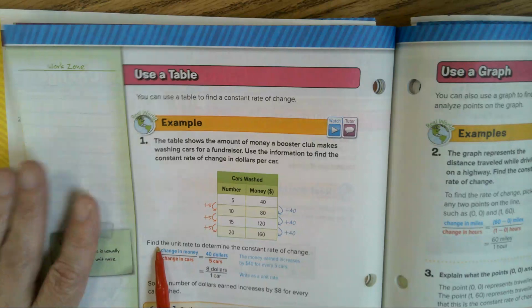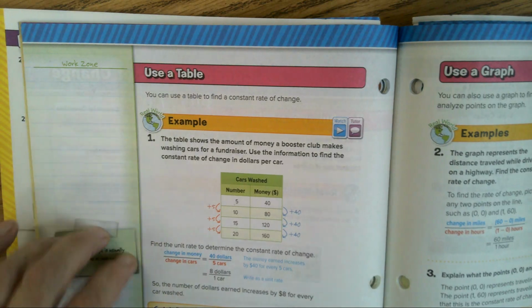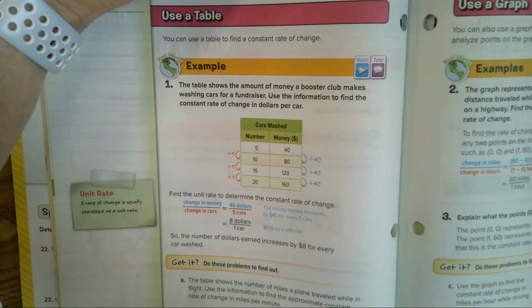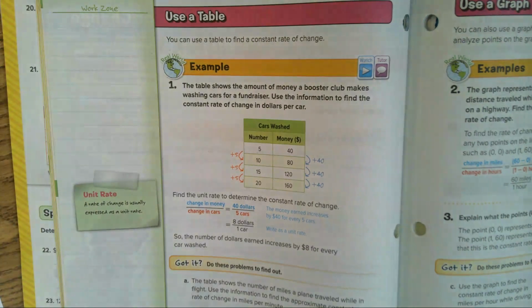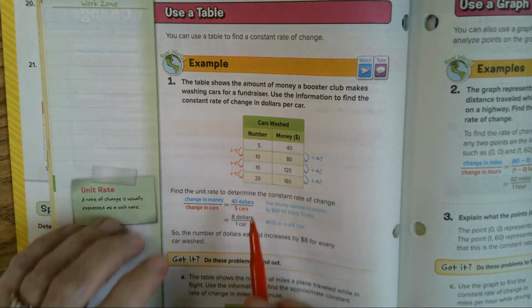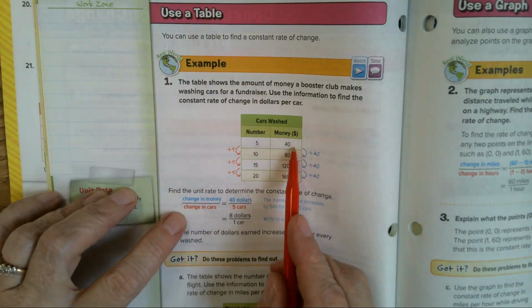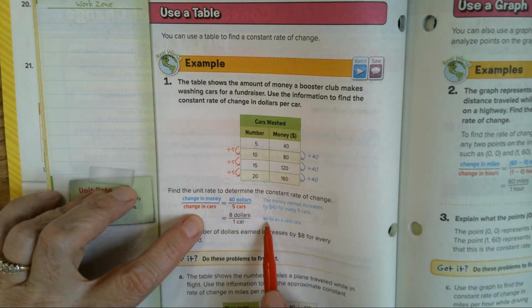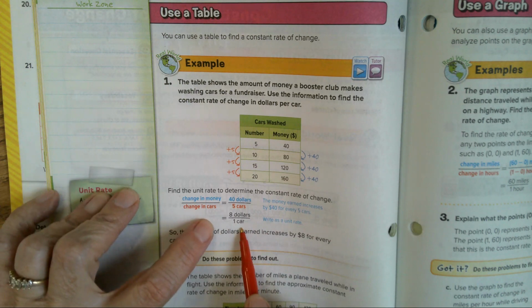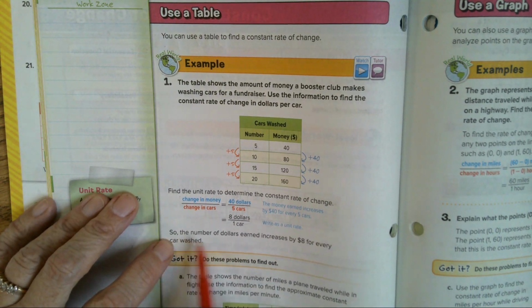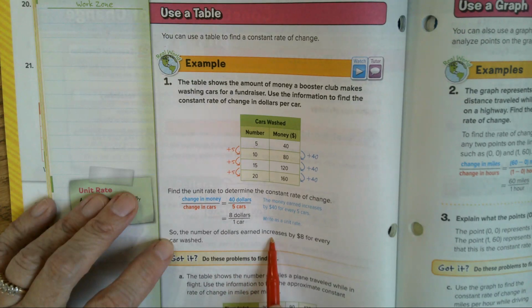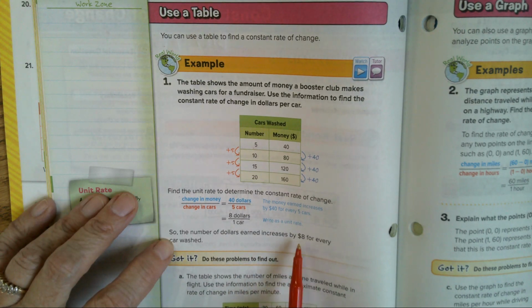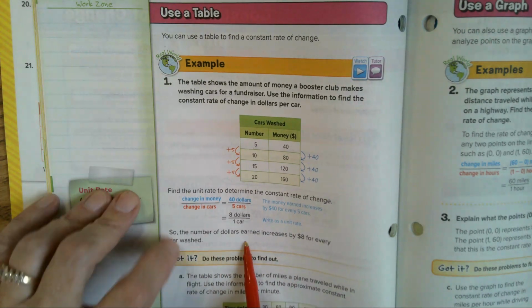Okay, here we go. First, you're going to find the unit rate to determine the constant rate of change. So, 40 over 5 equals 8 over 1. That is your unit rate. Does everyone remember how to do unit rates now? Okay, so the number of dollars increases by $8 for every car washed.